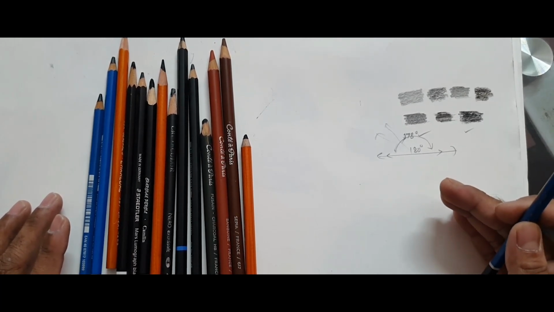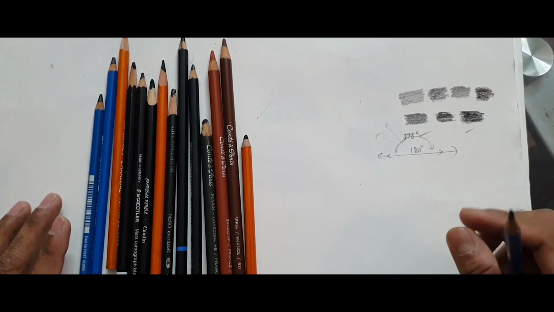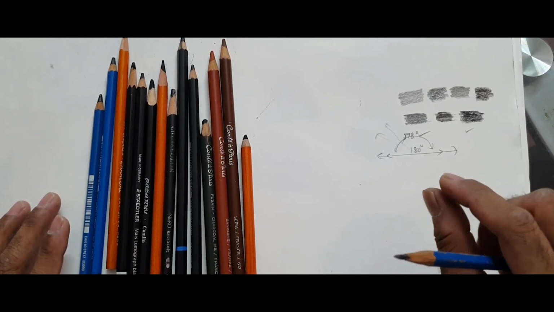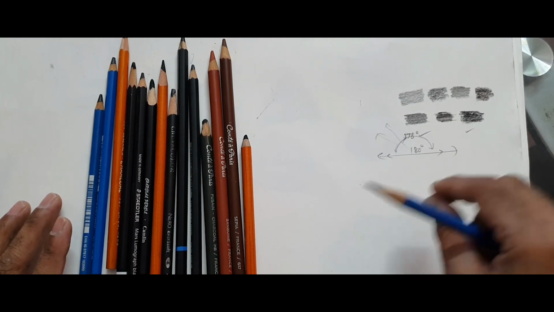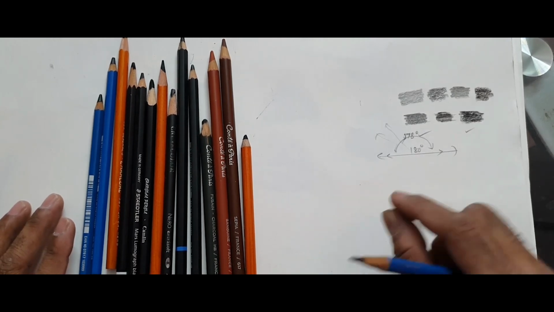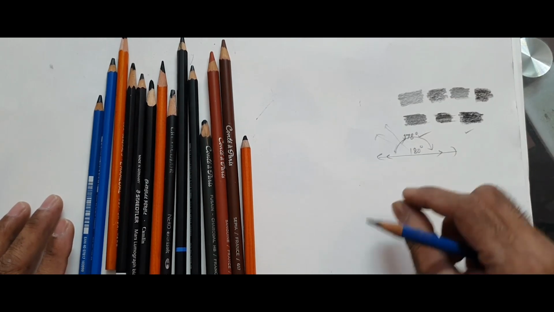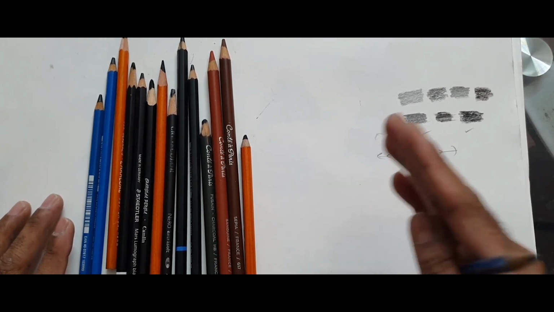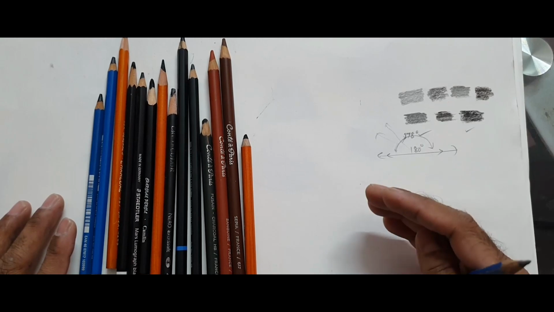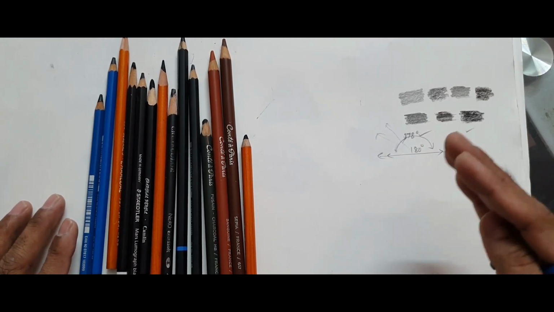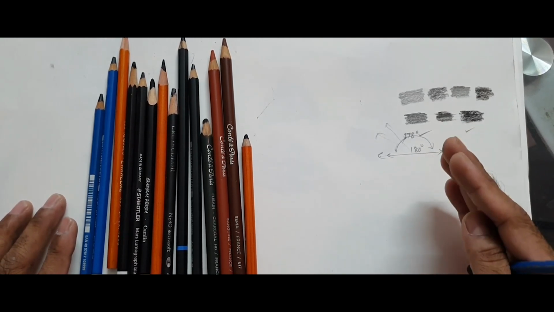Not every brand manufactures it, or the nomenclature of the charcoal is not mentioned this way as with graphite, but Paris compressed charcoals use this nomenclature of HB, B, 2B, 3B, 4B, 5B, 6B. That means it shows the degree of darkness of compressed natural charcoals.